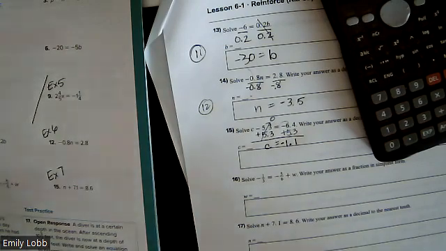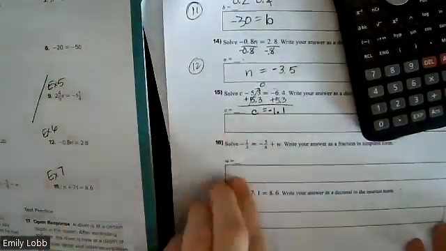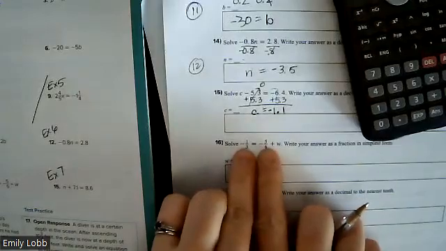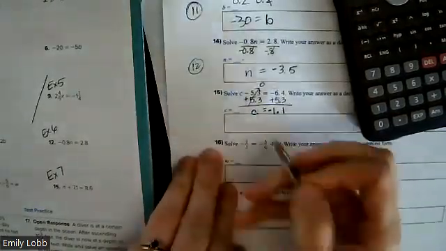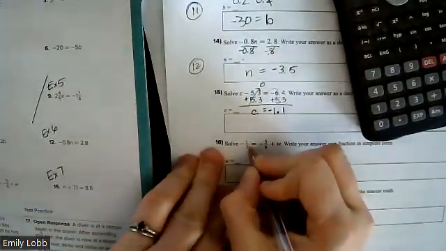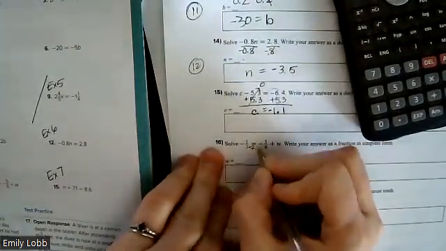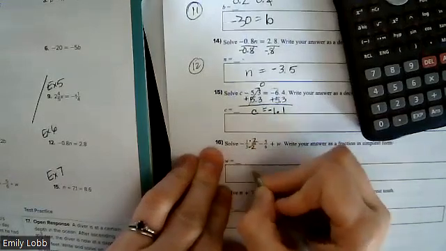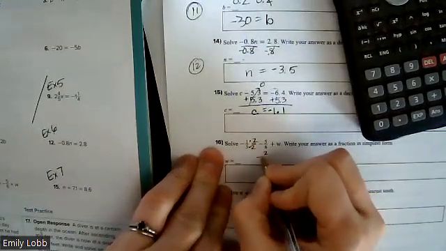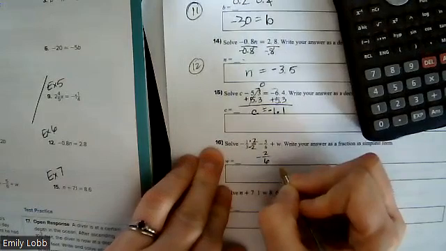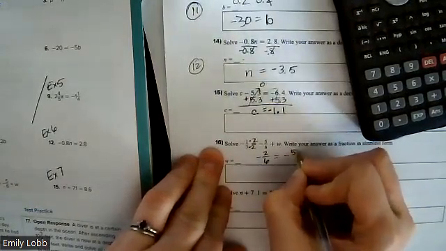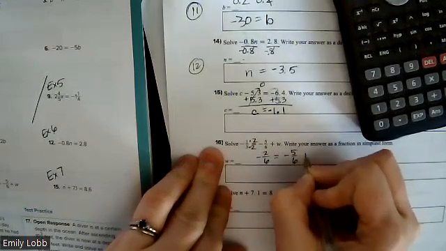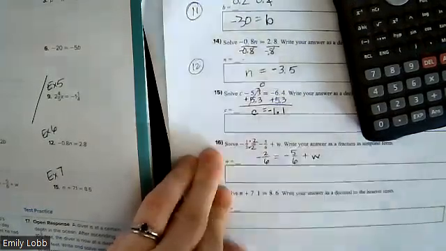All right. So this next one, remember, we have to find common denominators. Can 3 go into 6? Yeah. So let's change it to 6. What do I have to multiply the 3 by to make 6? 2. So that's what I have to do to the top. So I have negative 2 over 6 is equal to negative 5 over 6 plus W.